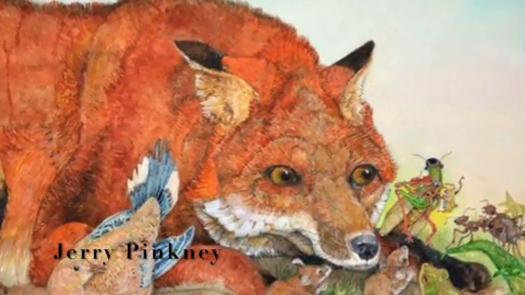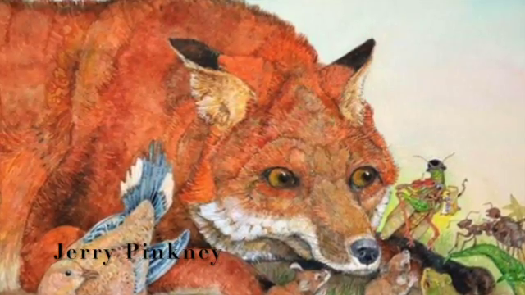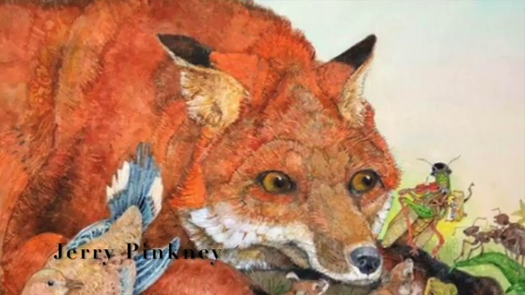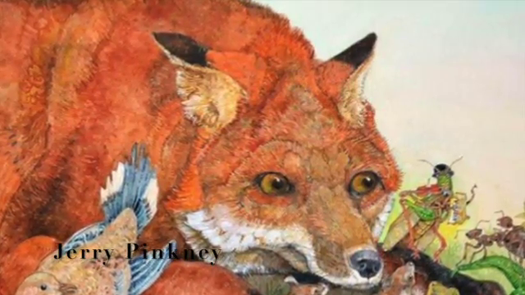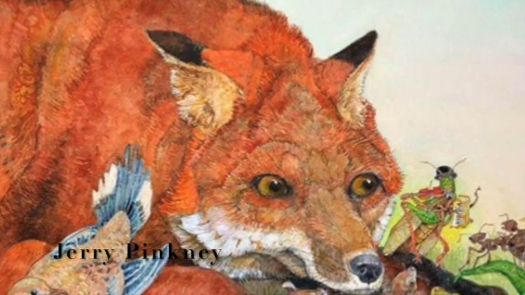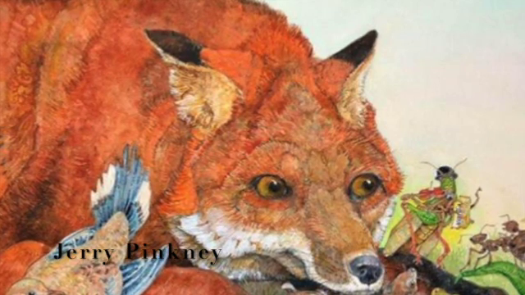Remember, his colors are more realistic. His drawing is more realistic, whereas Eric Carle's is more abstract with simpler shapes, creating a simplistic picture.